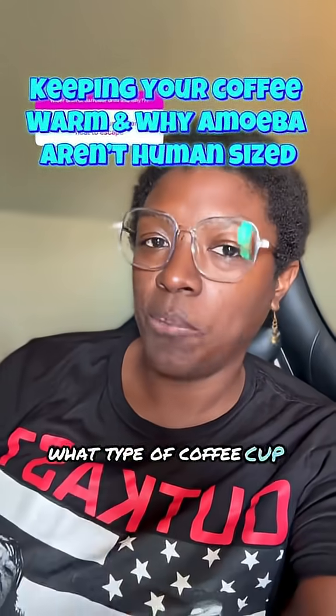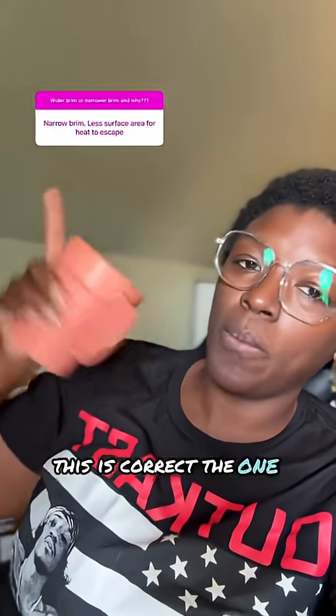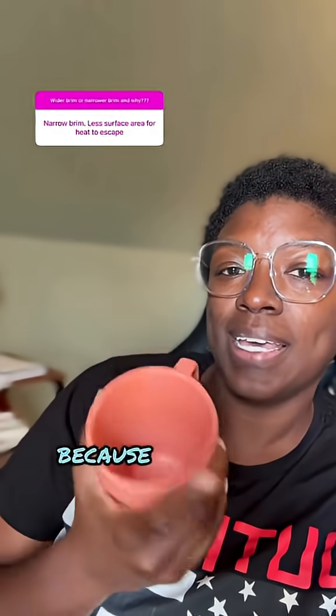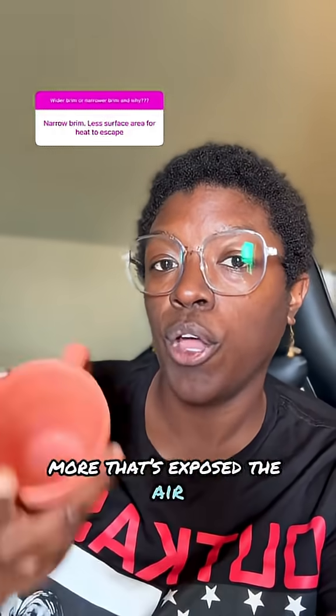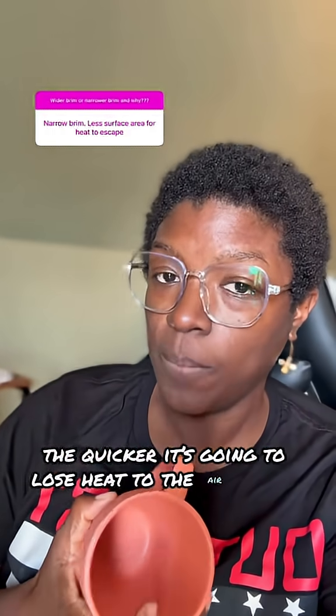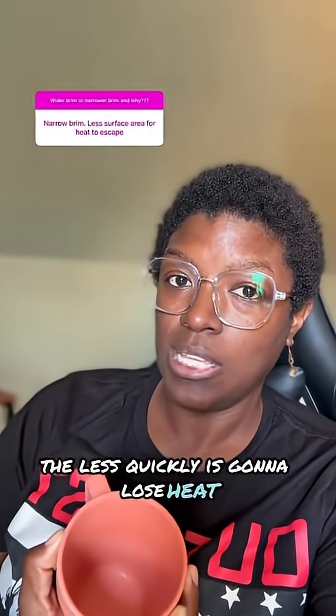What type of coffee cup would keep your coffee the warmest, the longest? One with a narrower or a wider opening? This is correct, the one with the narrower opening, because there's less surface area for heat to escape. So basically, as wide as this is, that is how much coffee is being exposed to the air. The more that's exposed to the air, the quicker it's going to lose heat to the air, versus the narrower it is, the less quickly it's going to lose heat to the air.